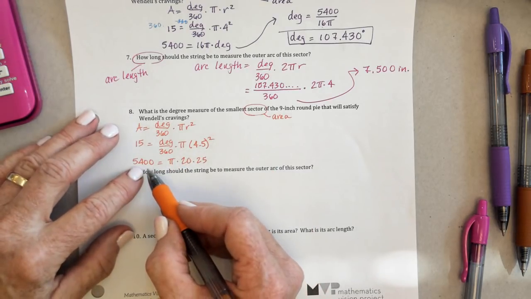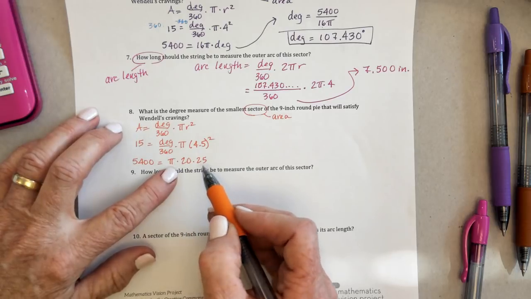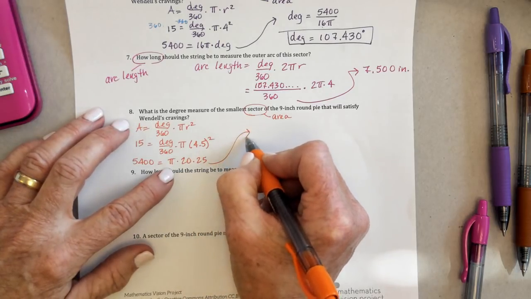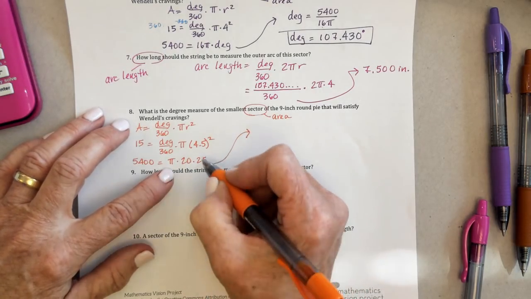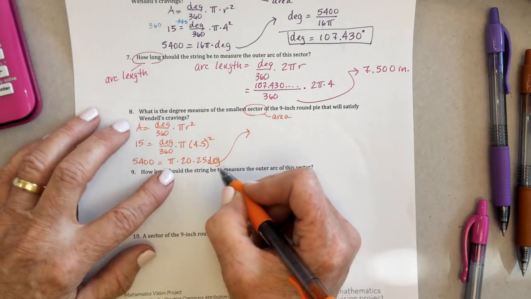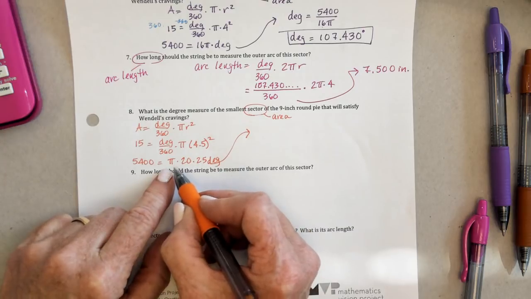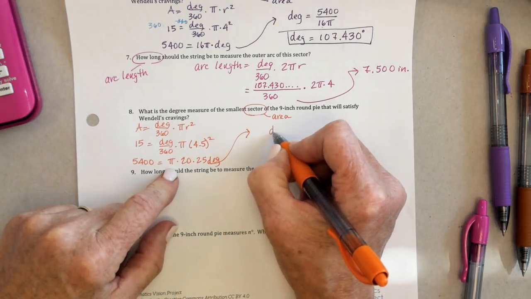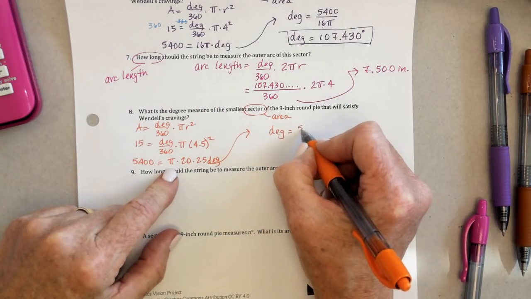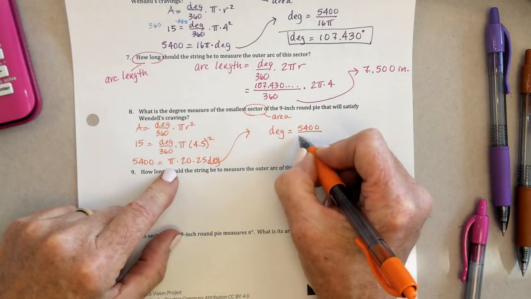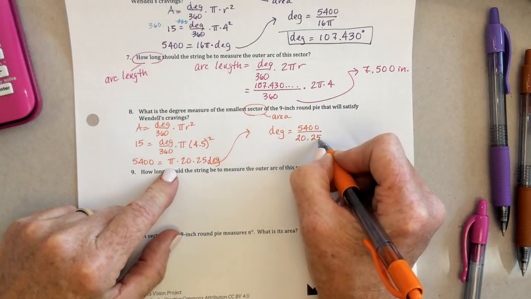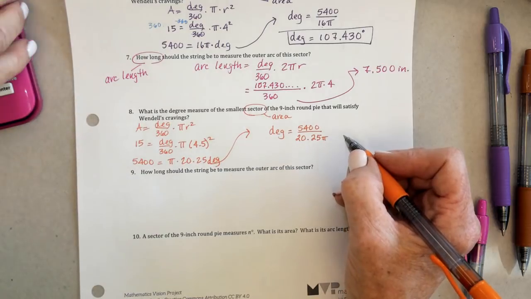And now I can just take that 5,400 and divide by 20.25. Uh-oh. Oh, degrees. Lost it. I didn't have a variable there anymore. I'm going to have to divide by that 20.25 pi. So our degrees are 5,400 over 20.25 pi.